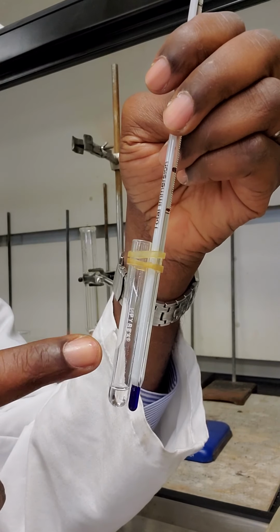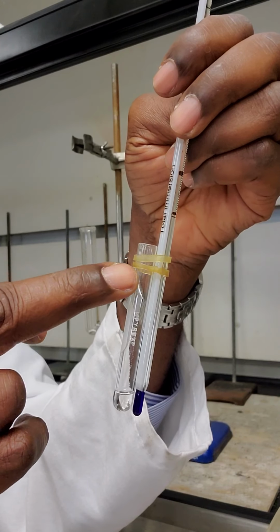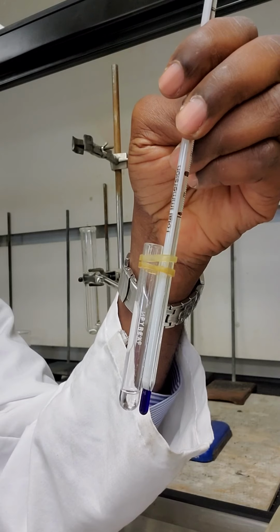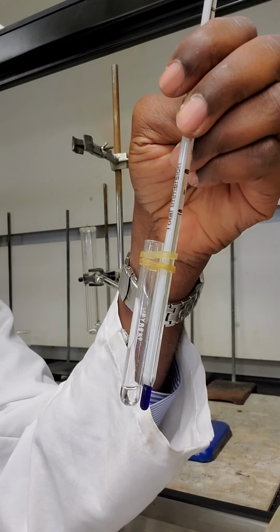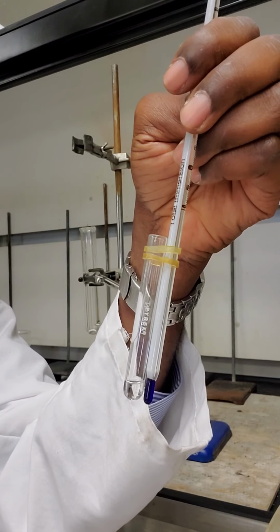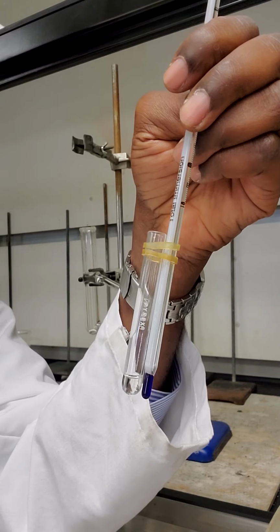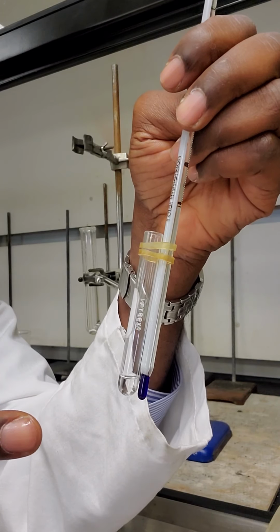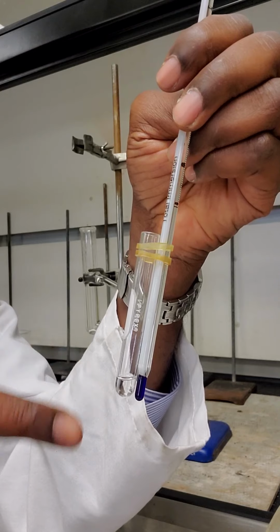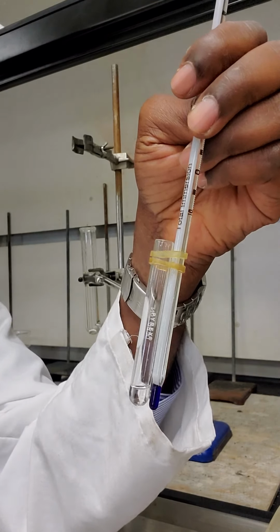I have attached the tube containing the liquid to the thermometer using two sets of rubber bands. You can recognize these rubber bands because these are the same rubber bands we used last week to determine melting point. So what I'm going to do right now is insert a capillary tube with the broken end downwards into this test tube.